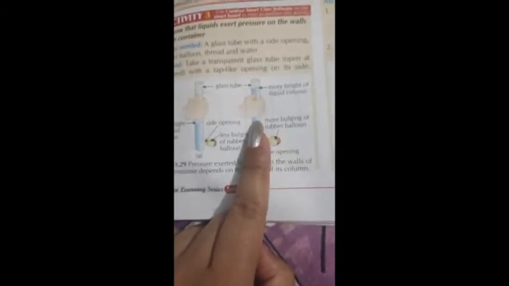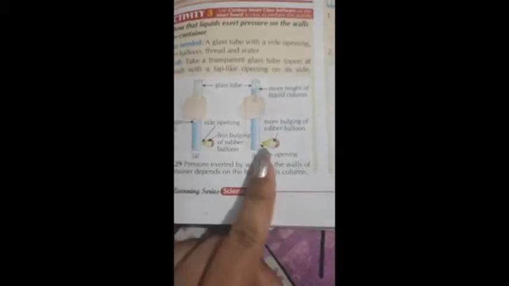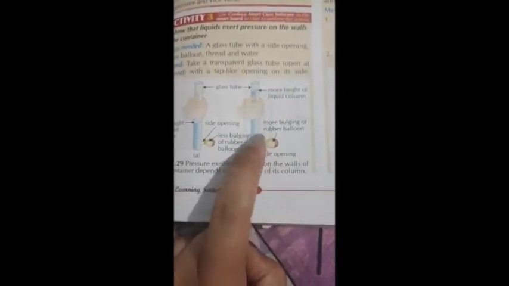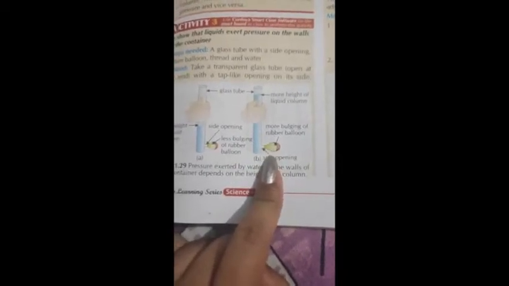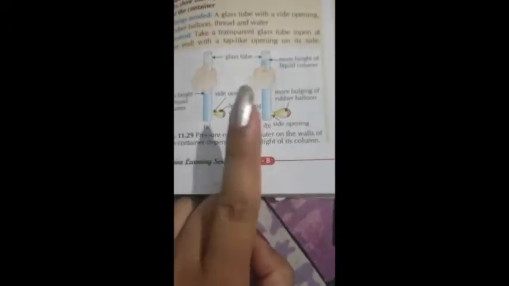So the liquid exerts pressure on the walls of the container, and it can be seen in this inflated balloon. When the liquid exerted pressure on the walls of this container, the balloon inflated, right? This experiment shows that liquid exerts pressure on the walls of the container.